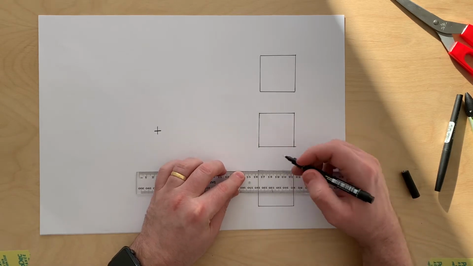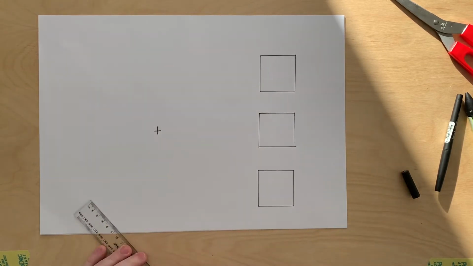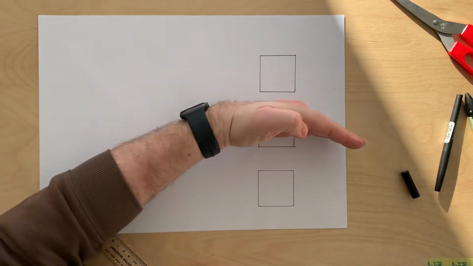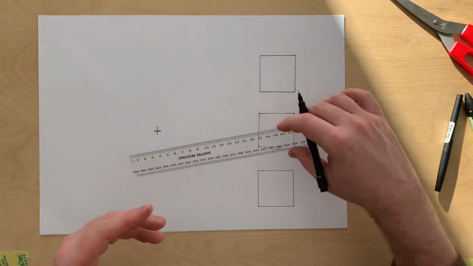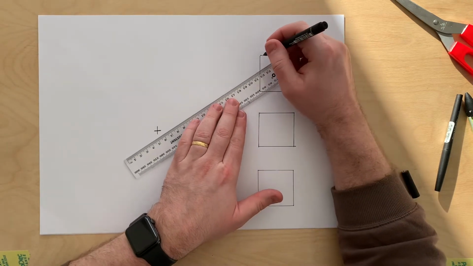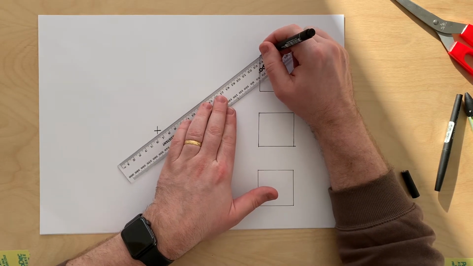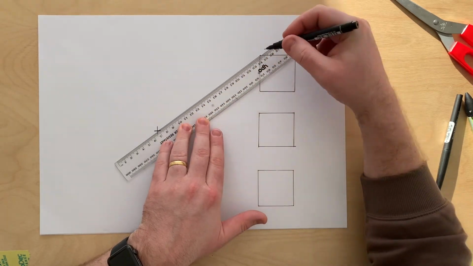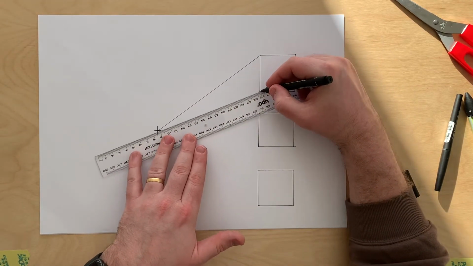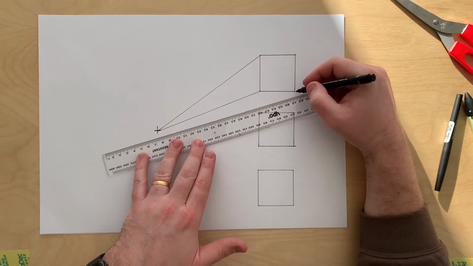So 3 boxes, vanishing point kind of in line with this middle one. Then what we're going to do is our normal 1 point perspective rule. So we take each of the corners to the vanishing point and try and keep this as light as you can. I'll obviously go over it later on to show you what you would end up with.